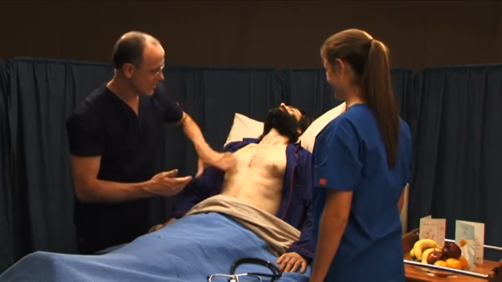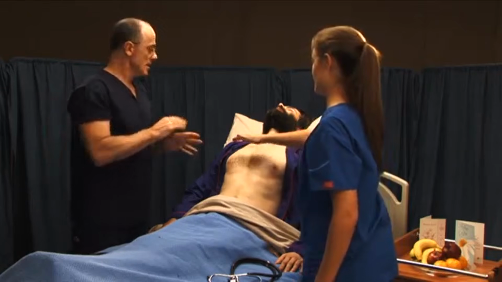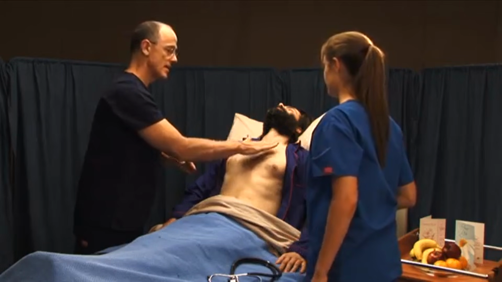Okay, and again, you're just doing it in a systematic manner, so if you want to have a go, similarly, the same type of thing, comparing side to side and then upper to lower.